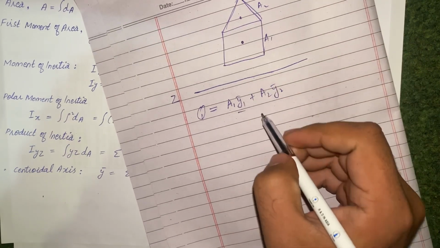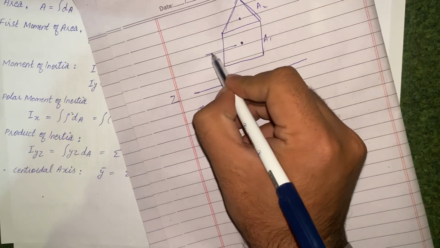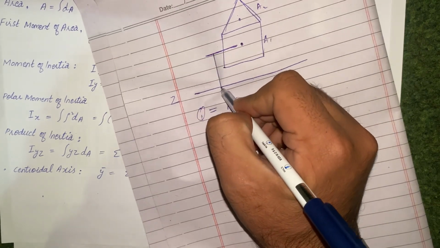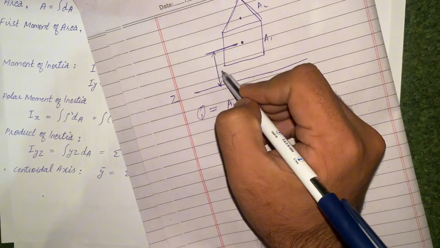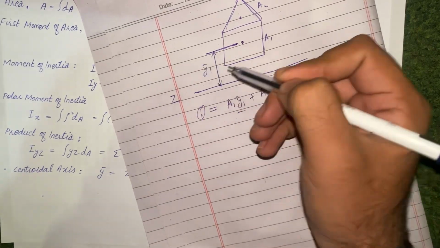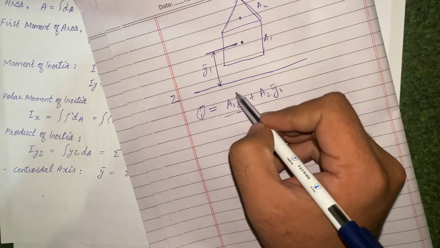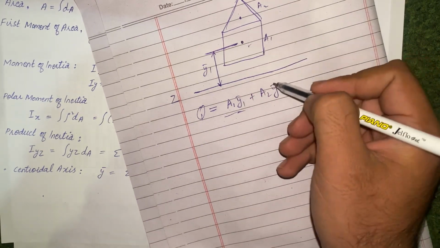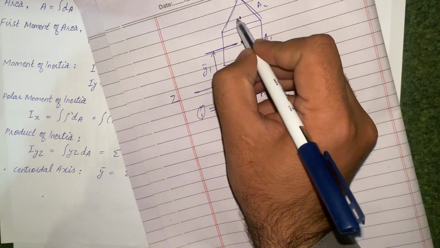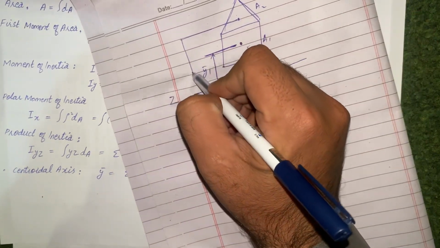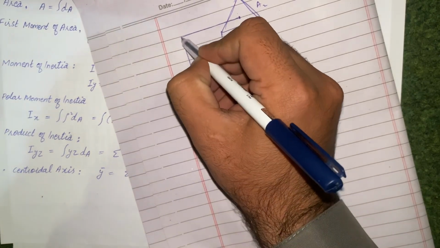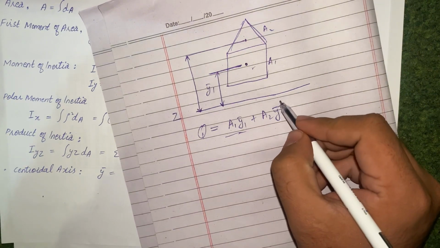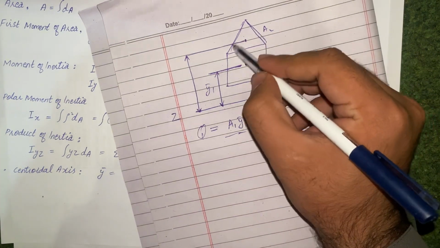What is this? This is the distance from the centroidal axis of area 1 to the reference axis. This is actually its moment. When we multiply this with area 1, we obtain the first moment of area for this section, and similarly, if this is area 2 and we multiply it with its distance from the reference axis to the centroid, this is the first moment of area of this triangular region.